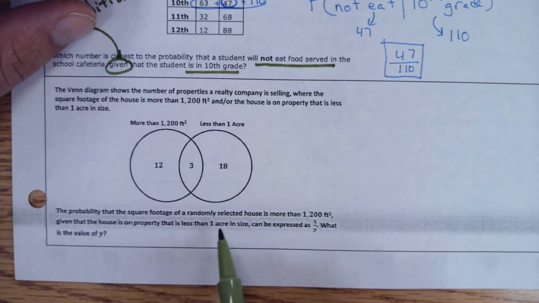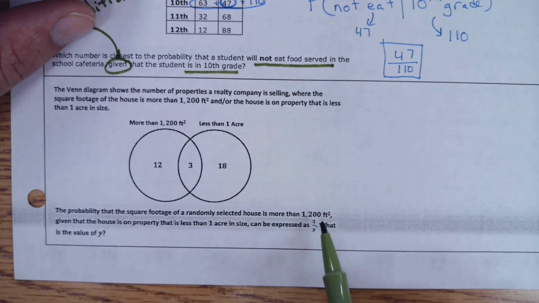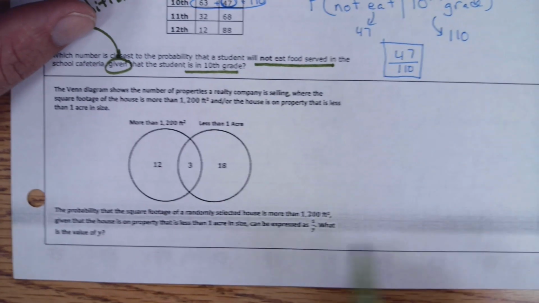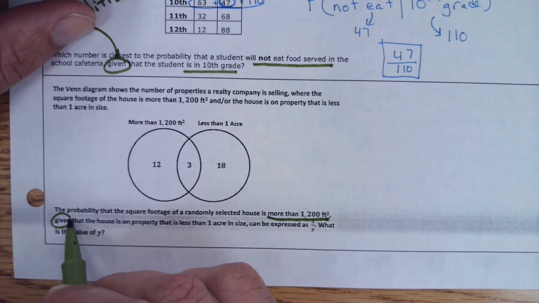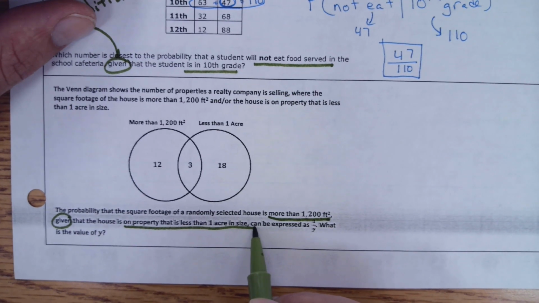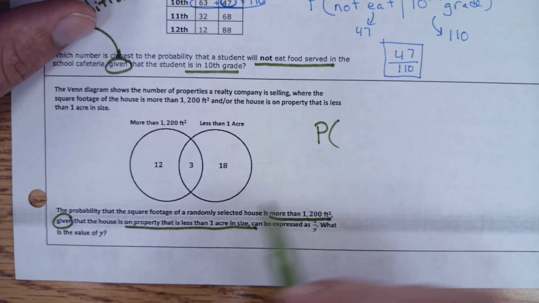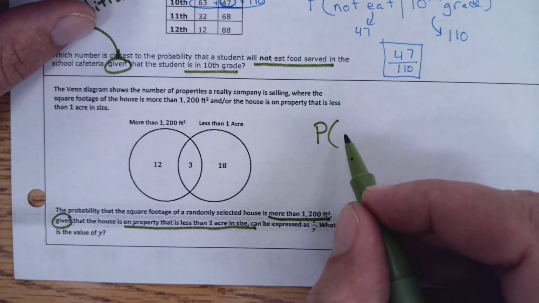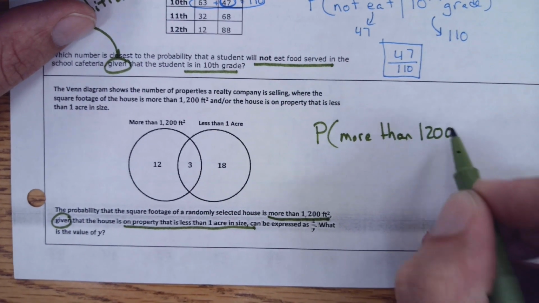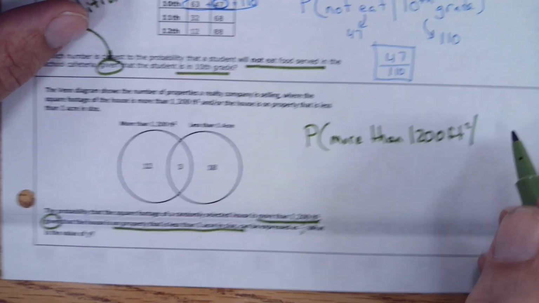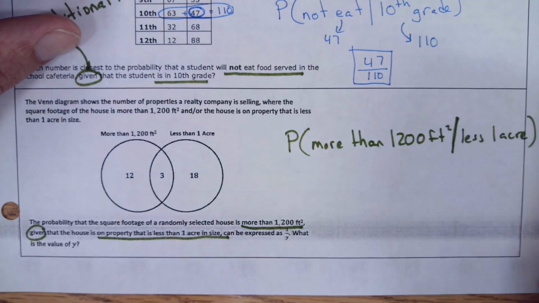The probability that the square footage of a randomly selected house is more than 1,200 square feet, given that the house is on property less than 1 acre in size, can be expressed as 1 over y. What's the value of y? All right, so let's go back and break this down. So we have the probability that the square footage of a randomly selected house is more than 1,200 square feet, given on property less than 1 acre. Okay, so we want it given is on less than 1 acre, so that has to be less than 1 acre. So we're going to go more than 1,200 square feet given is less than 1 acre.